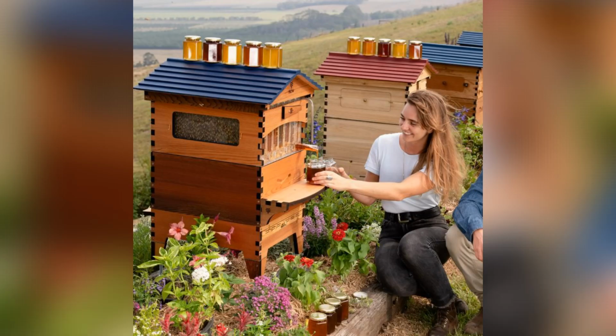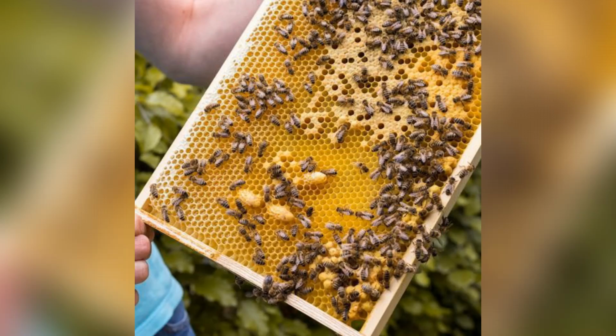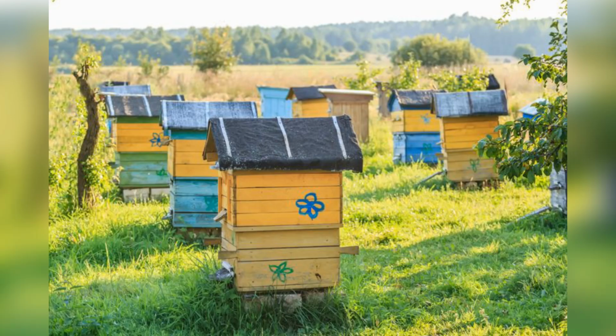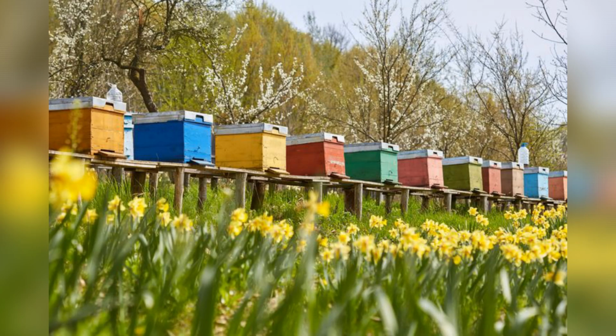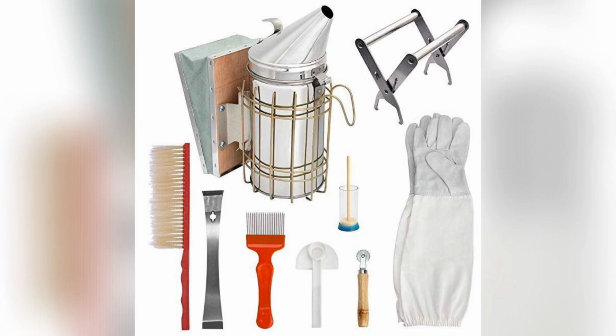3. Bee life cycle. Bees go through 4 stages of development. Egg, laid by the queen, hatches into a larva in 3 days. Larva, fed by worker bees and undergoes rapid growth. Pupa, transforms inside a capped cell before emerging as an adult. Adult bee, takes on a role based on the colony's needs. The second component is setting up an apiary.